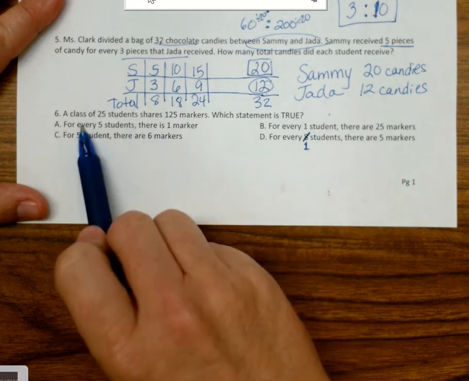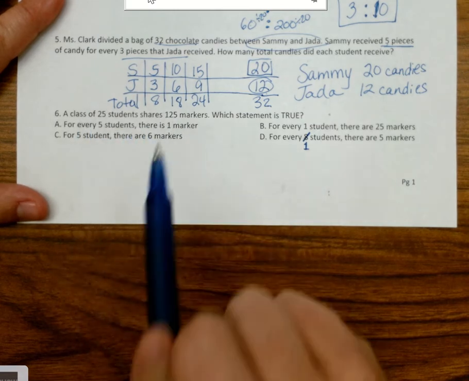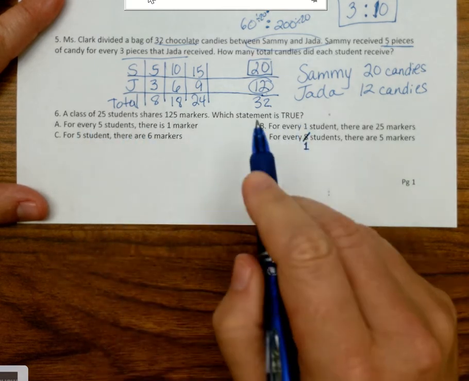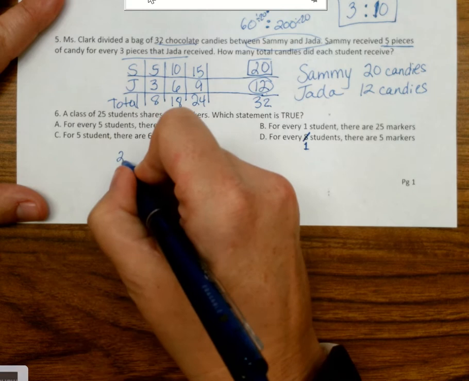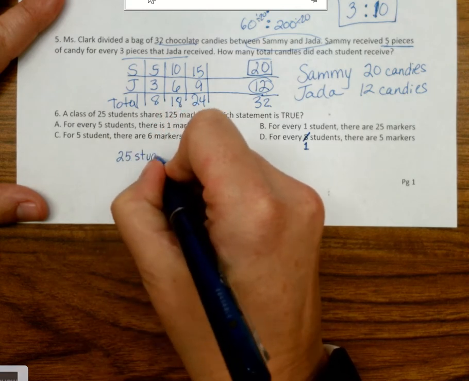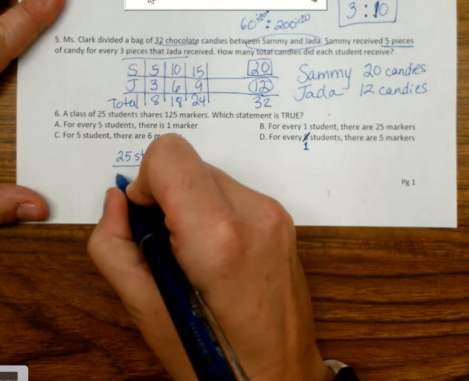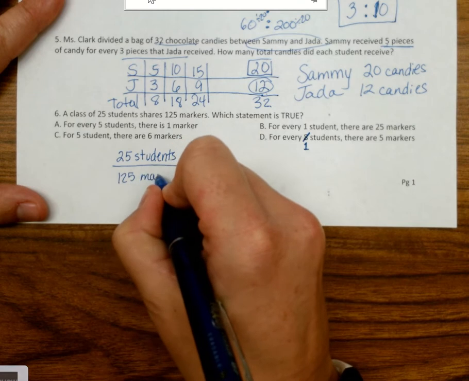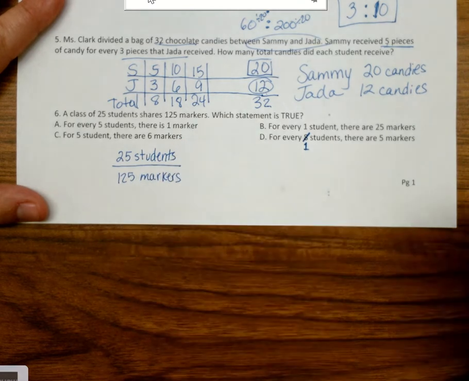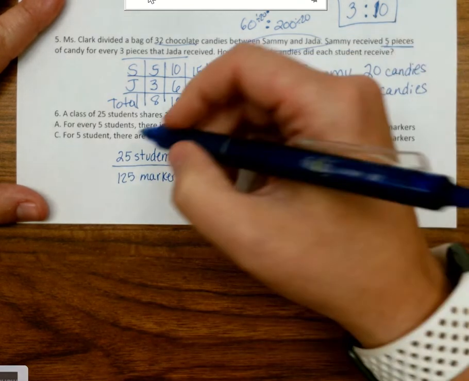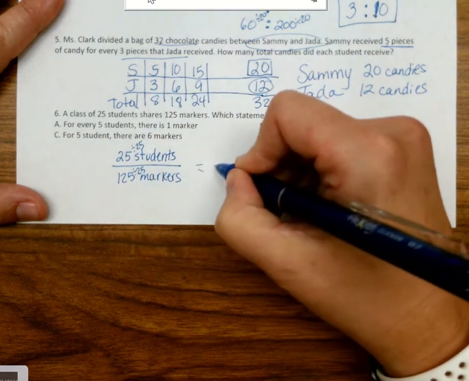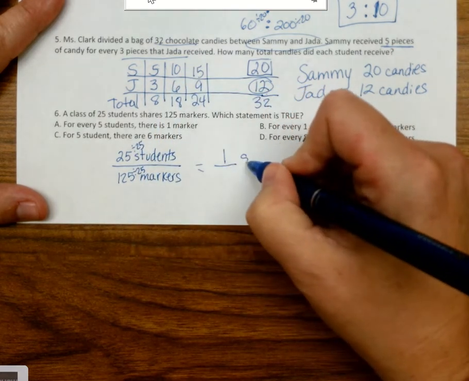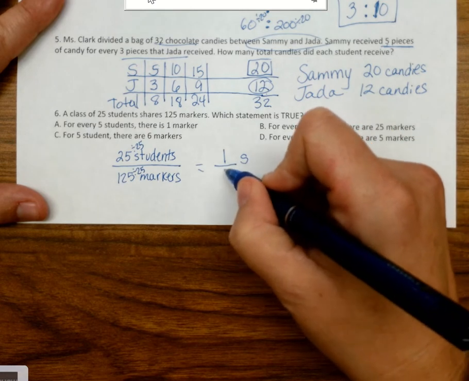The question says, a class of 25 students shares 125 markers. Which statement is true? Well, the ratio that they're giving us is not simplified. So let's start there. We have 25 students, we have 125 markers. Let's go ahead and simplify this ratio. What number goes into both 25 and 125? That would be 25. So that will give us a ratio of 1 student to 5 markers.